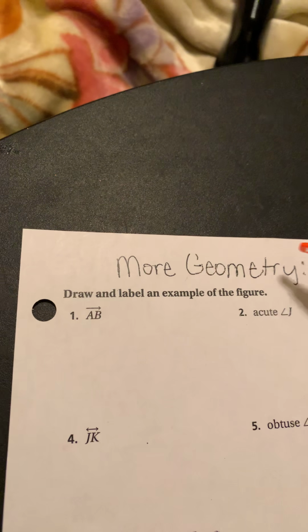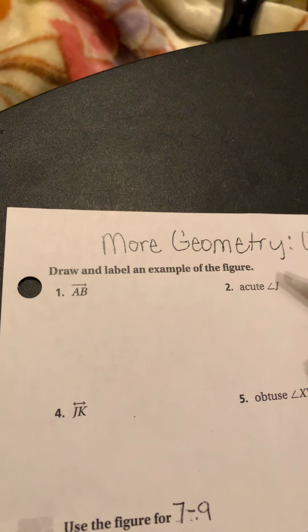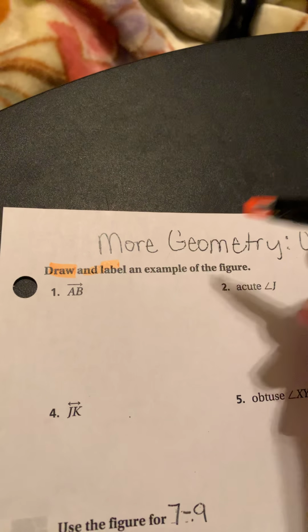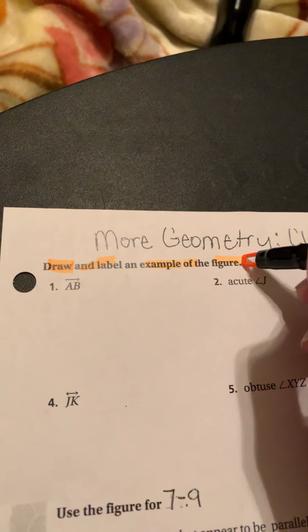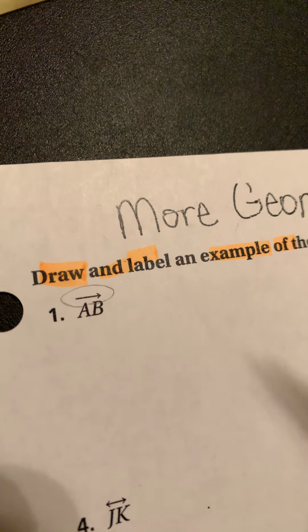So I would say, all right, class, read the directions. All right, what are we supposed to do? Draw, right? Draw and label. Draw and label what? Example of figures. All right, so I'd ask the students, what symbol is this? And they may not know.